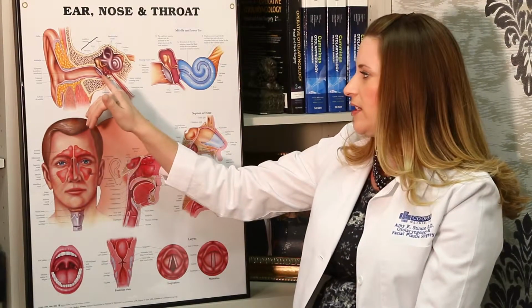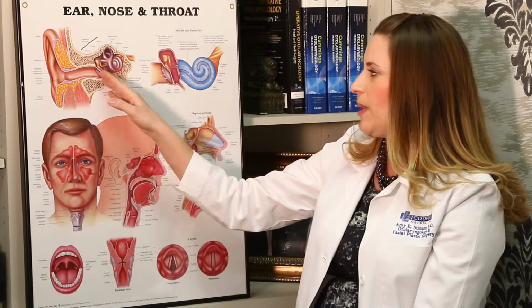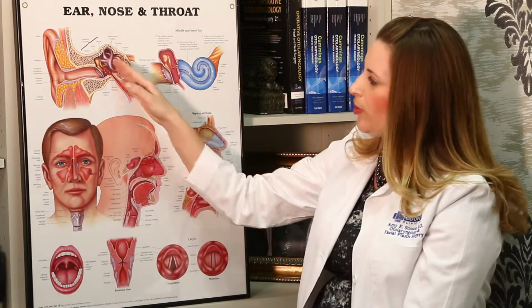We then place the ventilation tube through this incision site once all of the fluid has been removed from that middle ear space. The ventilation tube is very small. It's only about the size of the tip of a pen, or a few millimeters across. This is enough to allow ventilation in and out of this space to help this eustachian tube recover and mature.